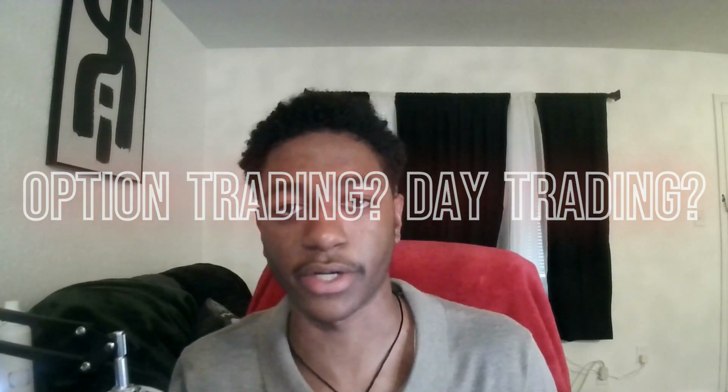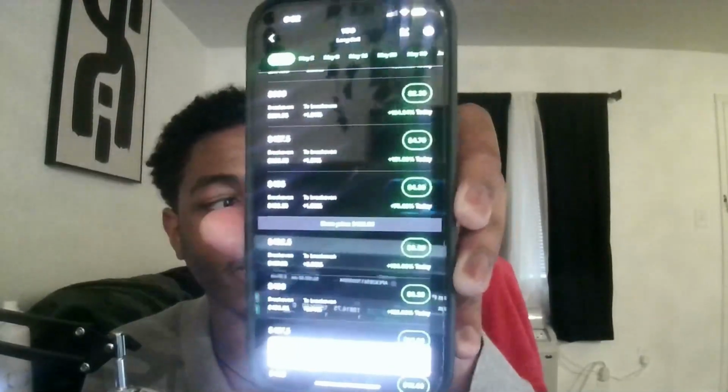Step 2, find out if you want to be an option trader or day trader. Option trading, you do calls and puts and you do those trades with a broker's account. So Robinhood, for example, if you go to a stock like the VOO or the NASDAQ or Tesla or Apple, etc., you're able to open an option trade on there. This is what that screen will look like on your Robinhood. I hope you all can see that. It's a lot more that goes into option trading than it is with day trading.